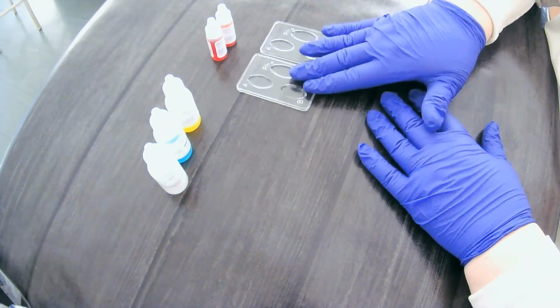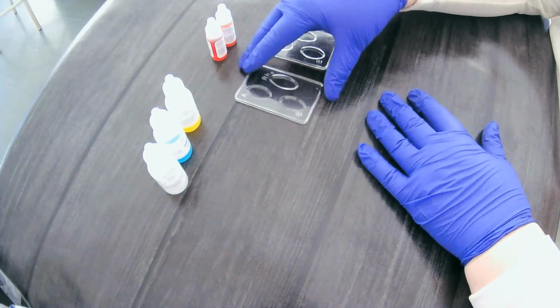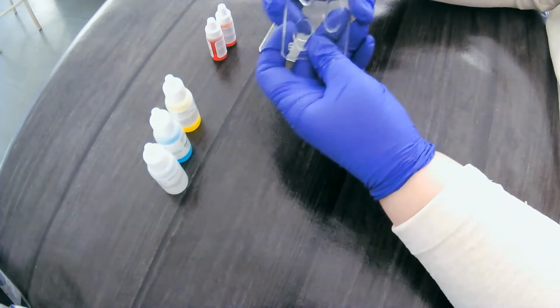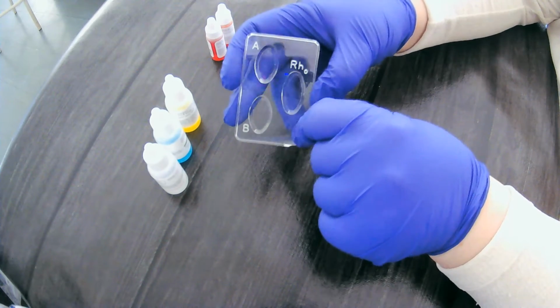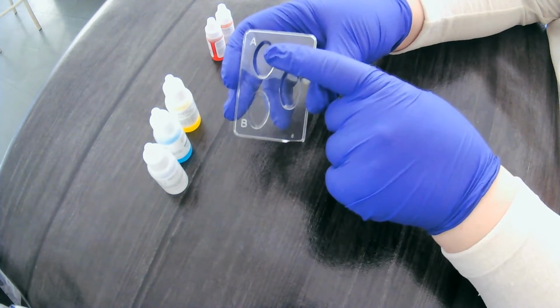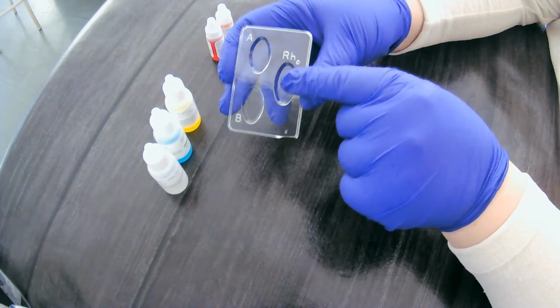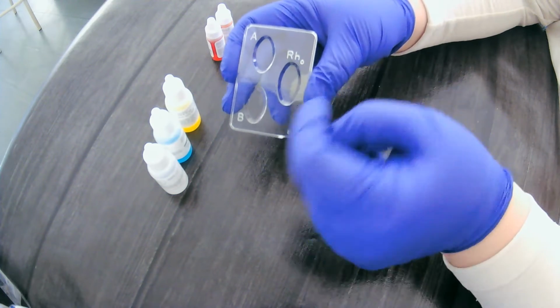I also have two spot plates, and on the spot plate you could see that there is in fact an area whereby we can test for the different proteins that are found on blood. So therefore the A protein, the B protein, and the RH protein.